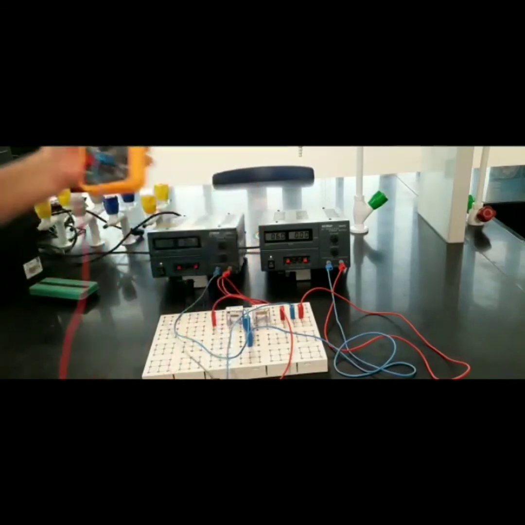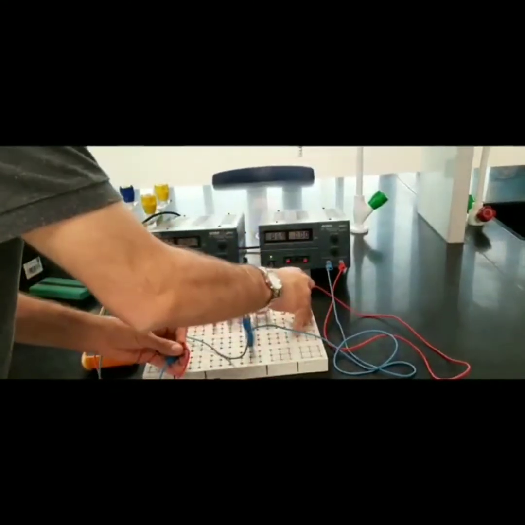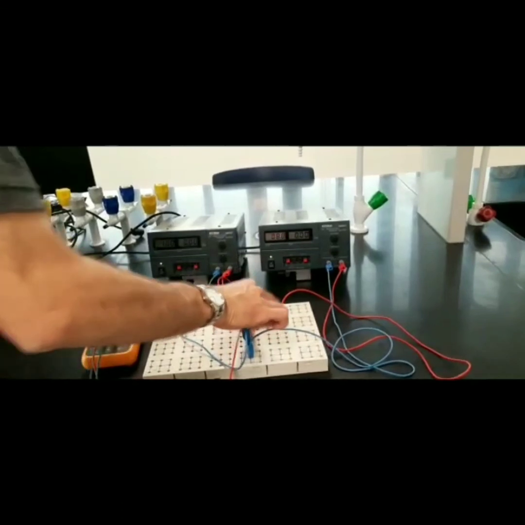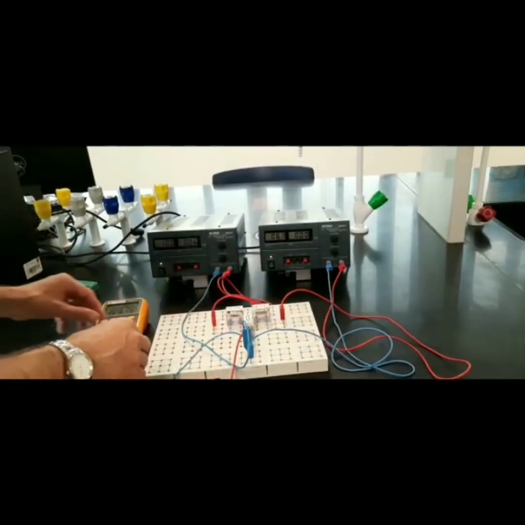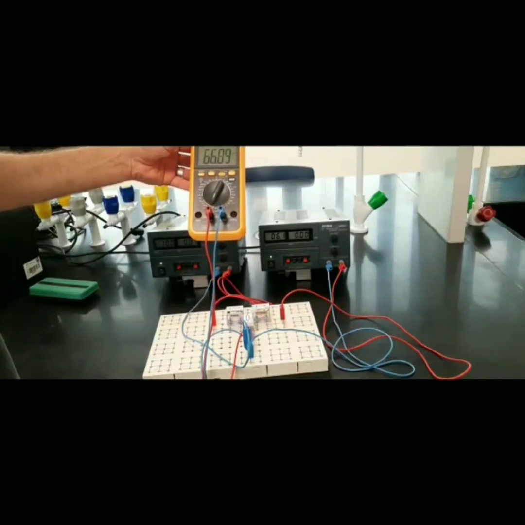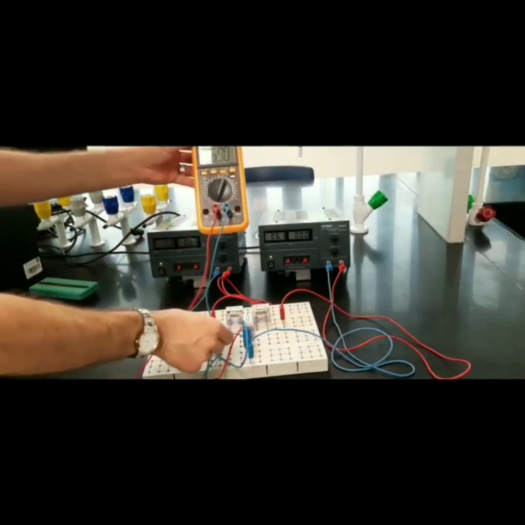Okay, now I will go to the third resistance, R3, connecting the ammeter in series. It says 66.89 milliamperes. The positive terminal is up, the negative terminal is down.